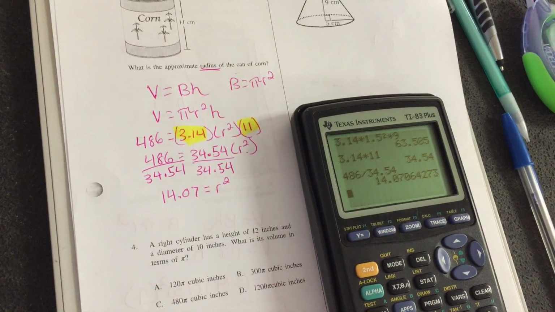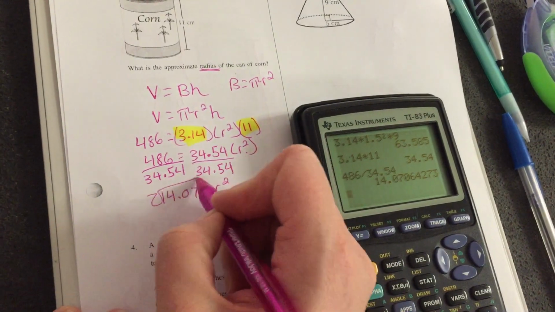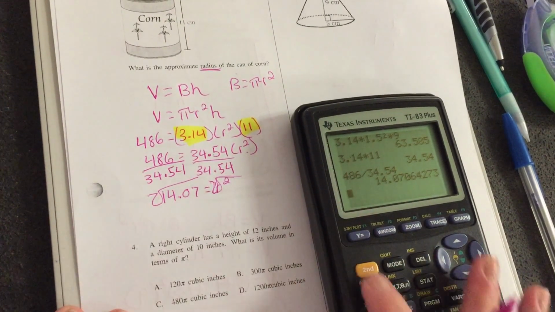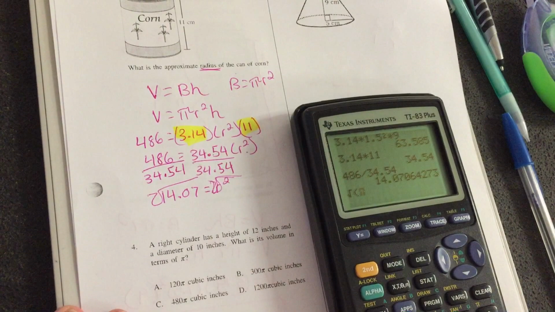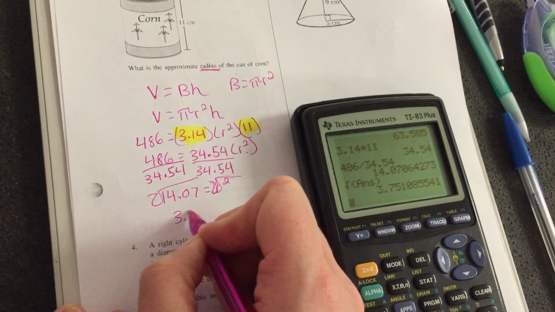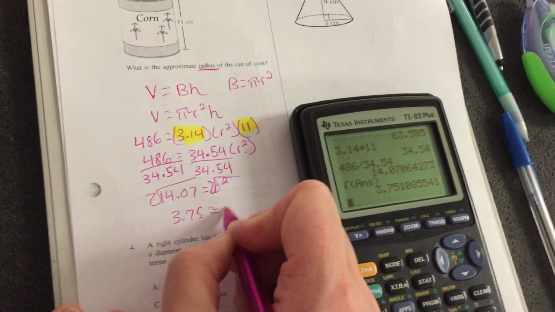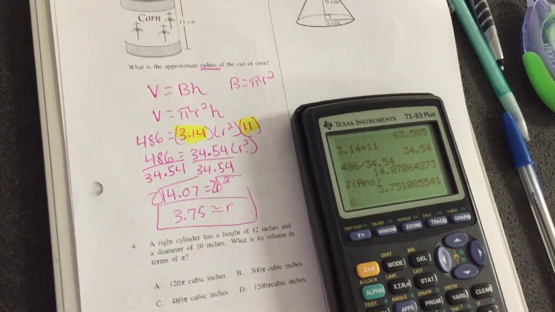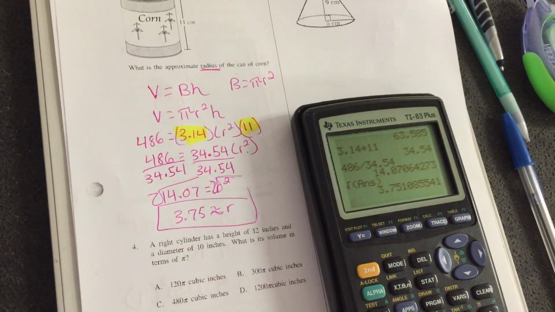Now the only way to get rid of a square is by square rooting it. So we're going to take the square root of this side and the square root of this. And if you take the square root, you get 3.75 is r. That is approximately, sorry, I didn't do my sign there.